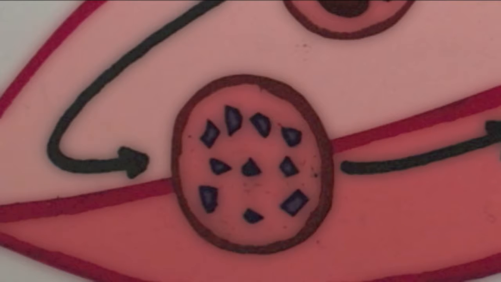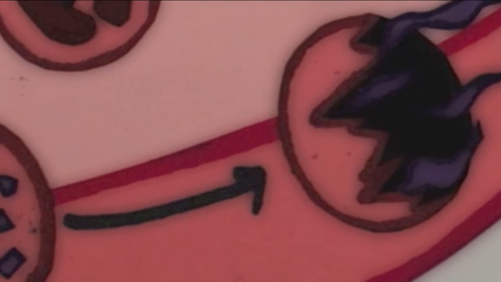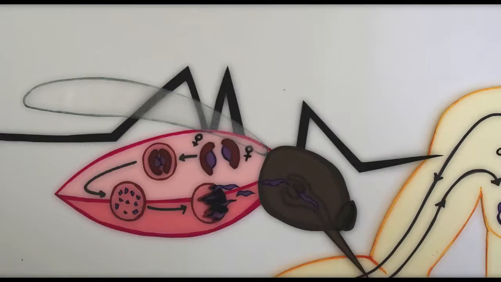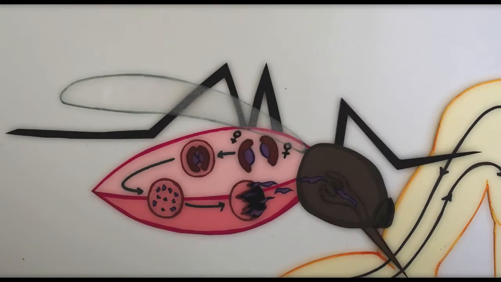After 8 to 15 days, the oocysts burst and release all of their sporozoites into the mosquito's body, where they travel to her salivary glands. Once they're in a mosquito's salivary glands, she is ready to infect a human.